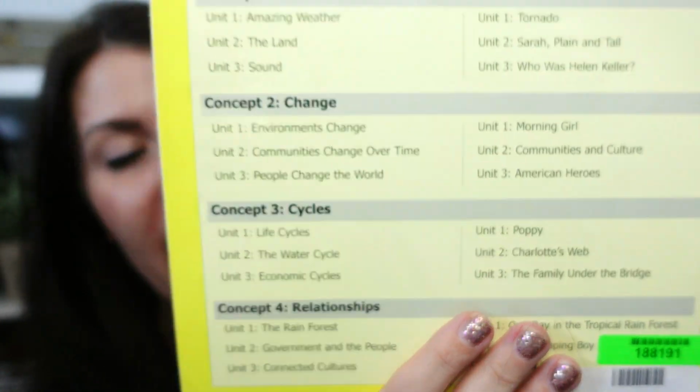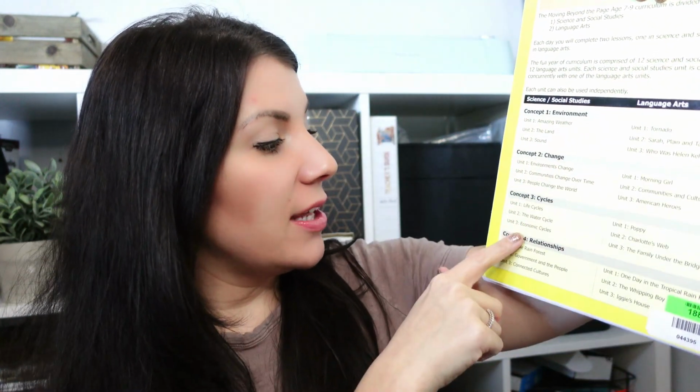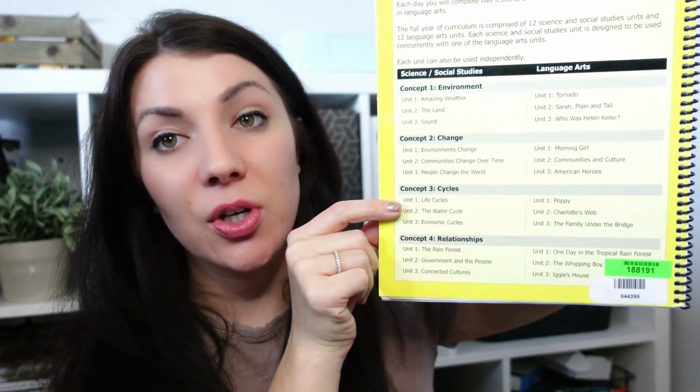All right, so Moving Beyond the Page, this is for ages 7 to 9, and if you use their curriculum as a whole, this is actually Concept 3, Unit 2. What I mean by that is if you look at the back, they sell these in year bundles, or individually, obviously. So this is from the 3rd cycle. If my 2nd grader was going through this, she would have done all of these first before this, but we already had Charlotte's Web planned for a unit study, so I just figured I would start here.